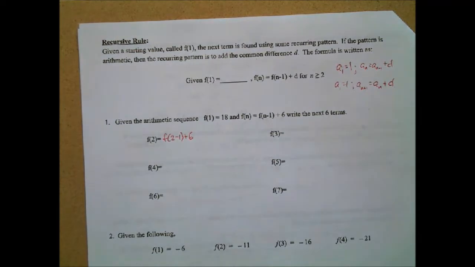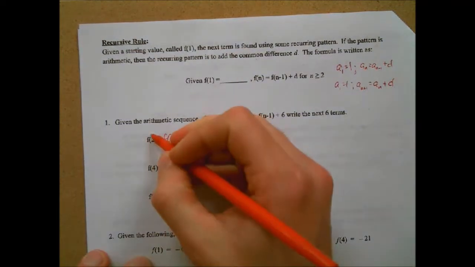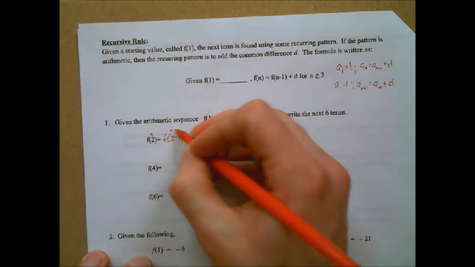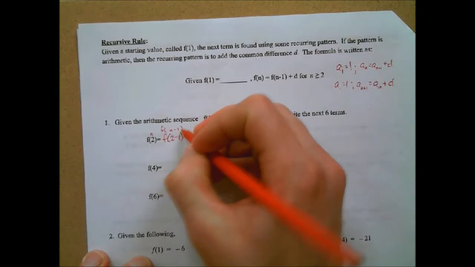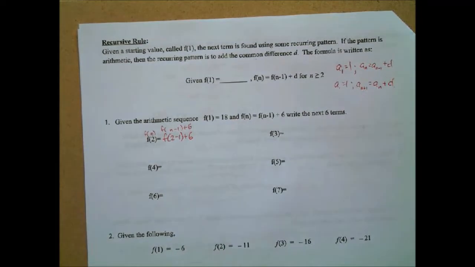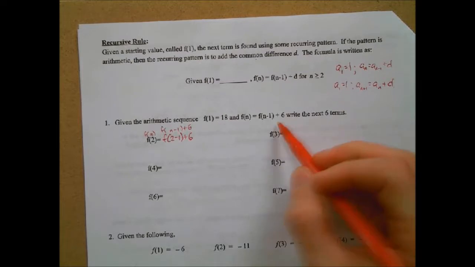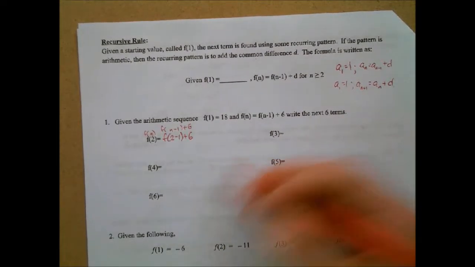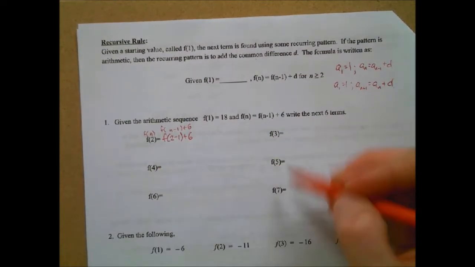I plugged in 2 for n. f of n minus 1 plus d. The common difference here is 6. We're adding 6. Oh, plus 6, I'm sorry, I didn't see that plus 6 in the 6 terms. So we're plus 6, and then the next 6 terms, and that's what this is doing right here. You can see 1, 2, 3, 4, 5, 6, like this.